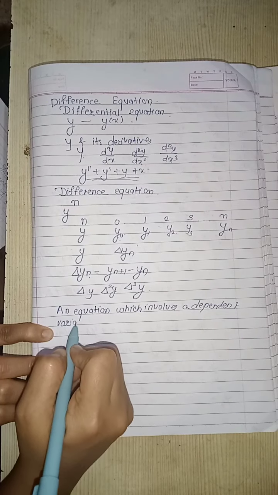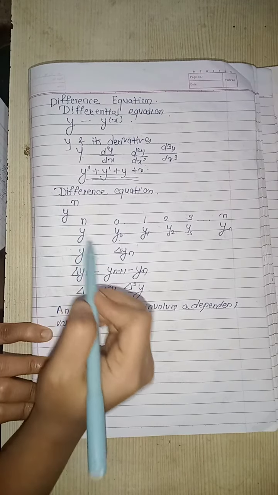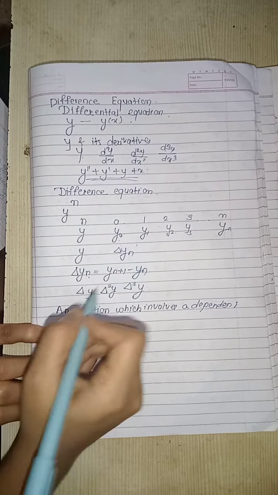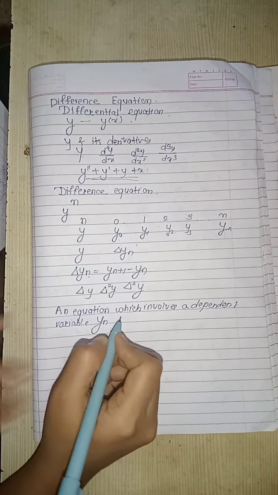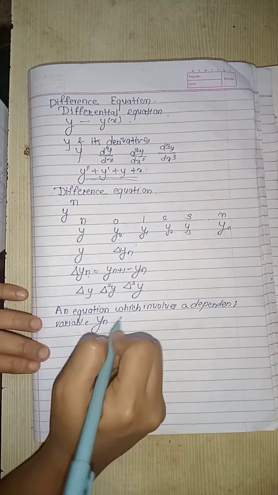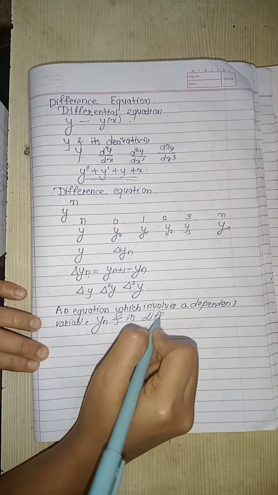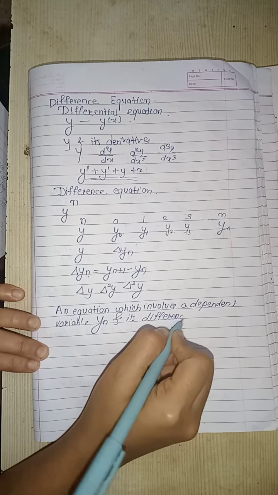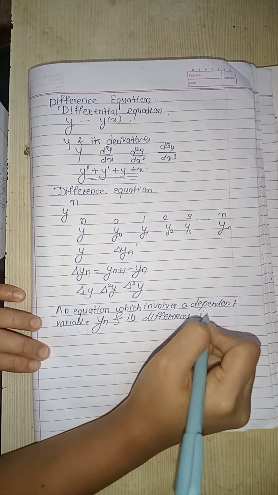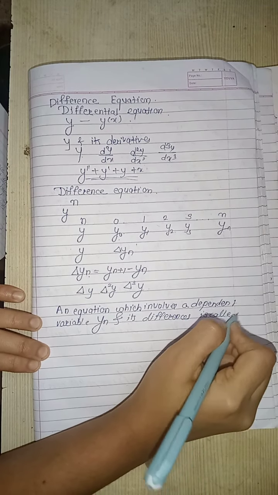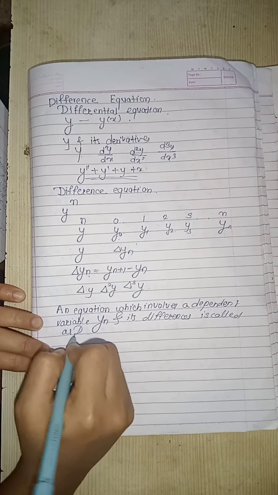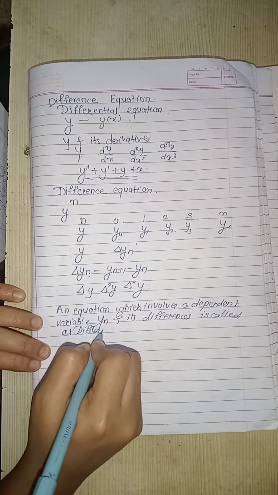Which is the dependent variable? This yn is the dependent variable, it depends on n.